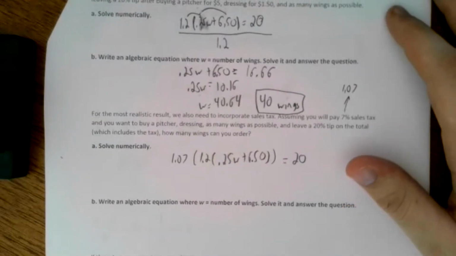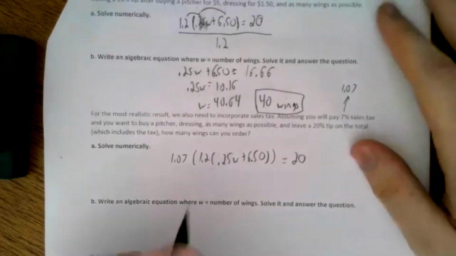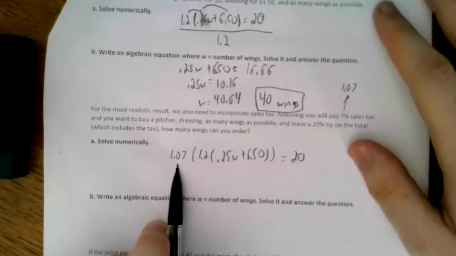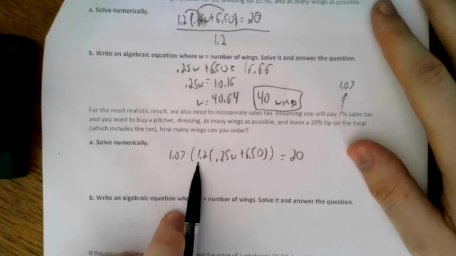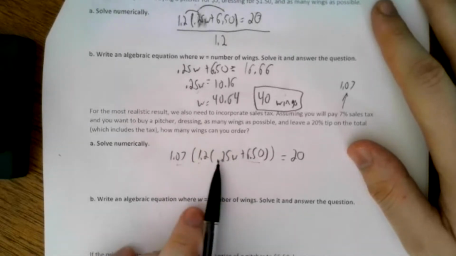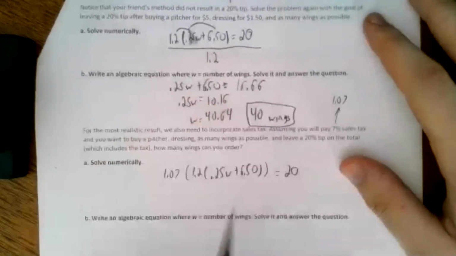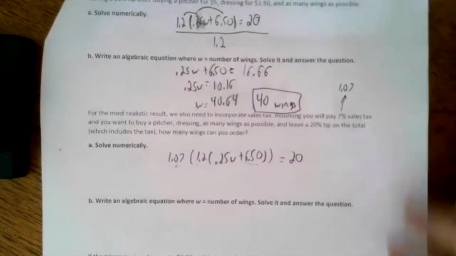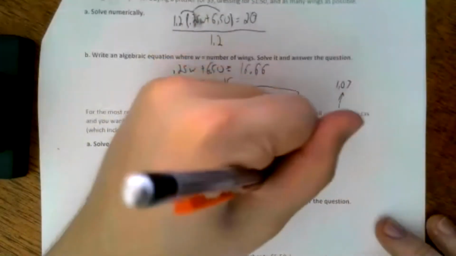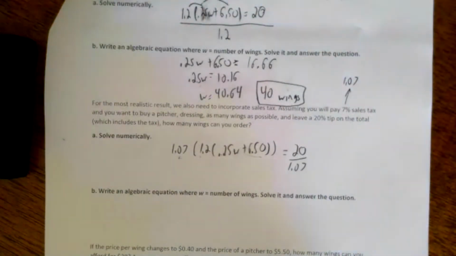And then we can do similar to what we did before. So we can divide by 1.07, then divide by 1.2, subtract the 6.50, and divide by 0.25. So we're just going to do the same thing we did on this one, but we just have one extra step at the beginning. So I'm going to divide both sides by 1.07. So I have 20 divided by 1.07.